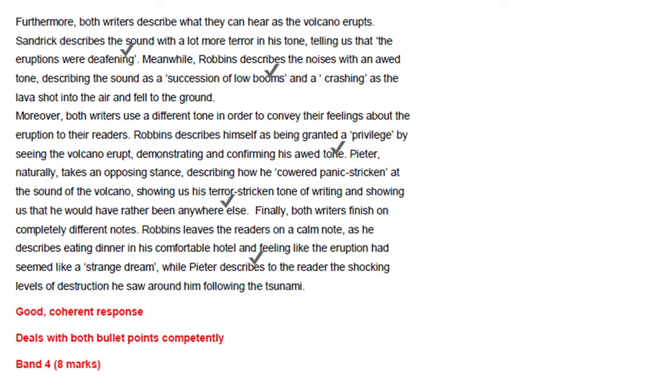Both writers use a different tone. Oh dear, they've already said that. But this is now focused on the eruption. So Robbins describes himself as being granted a privilege by seeing the volcano erupt. So we talked about that. That's definitely a key point to draw out. Demonstrating and confirming his awed tone. So nice reference back, but really the tick is for privilege and the fact that he feels that he's been granted this opportunity.